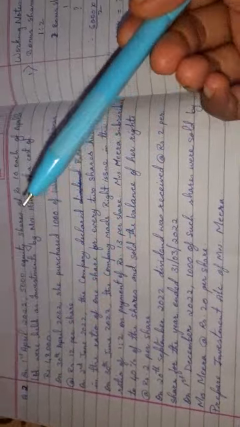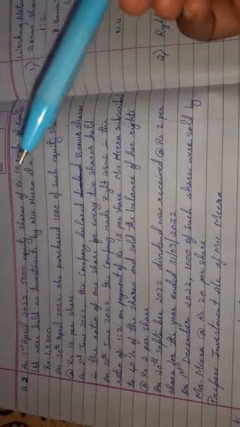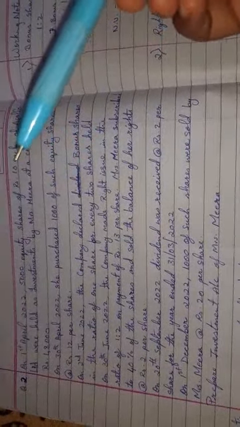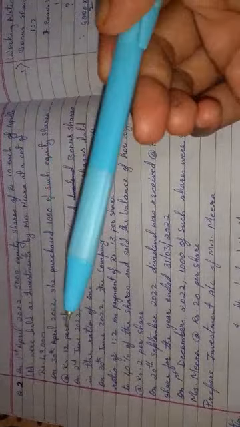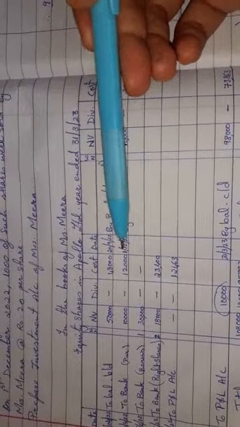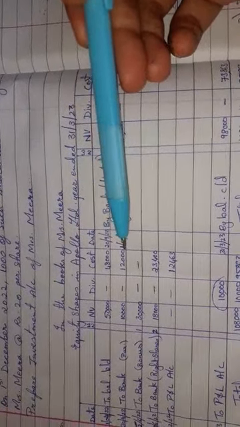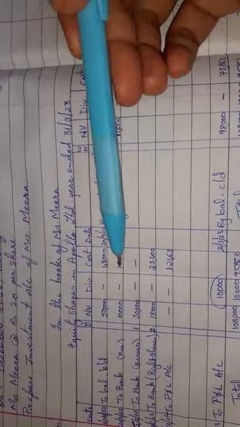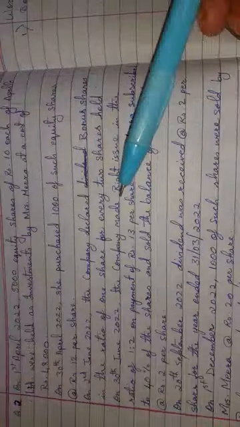Why? Because she purchased 1,000 equity shares, 1,000 into face value 10 of those shares. So 1,000 into 10, 10,000 is the nominal value, and 1,000 into 12 is 12,000, which comes in the cost column. So the second entry is done.